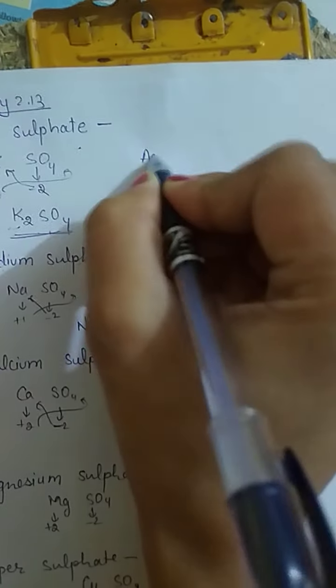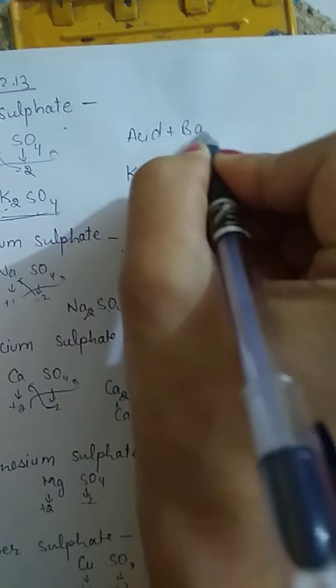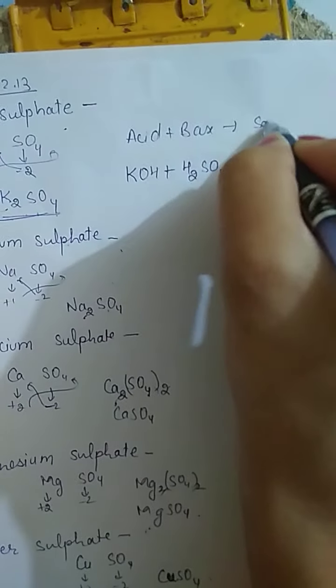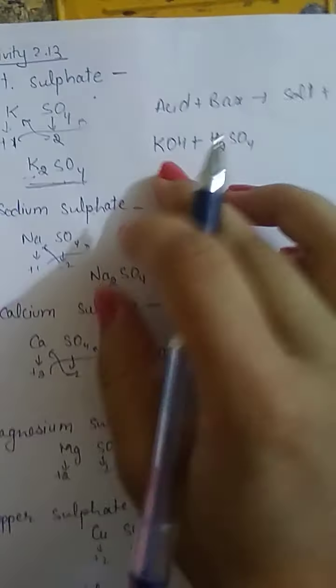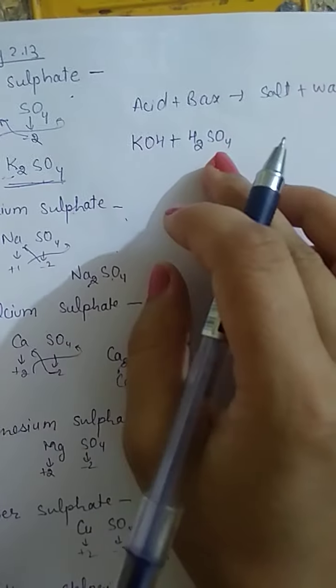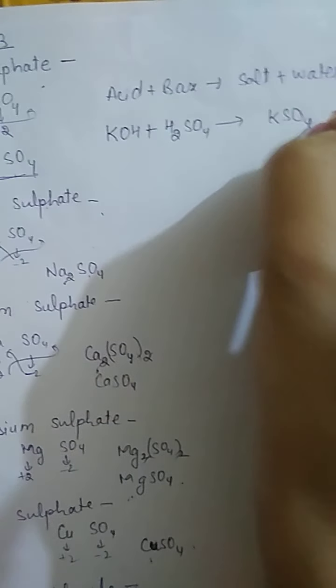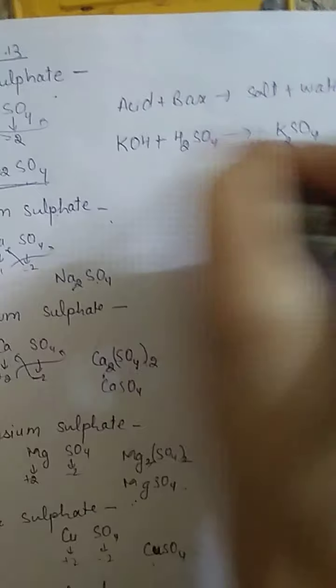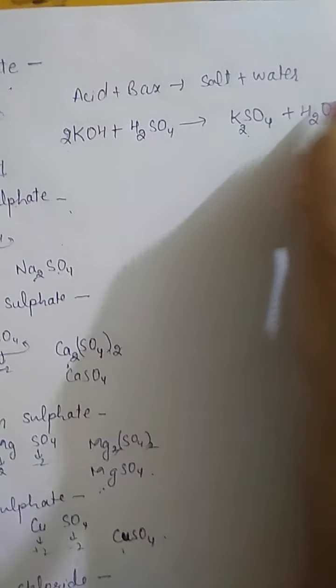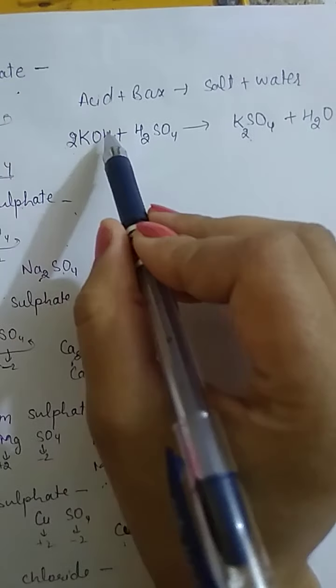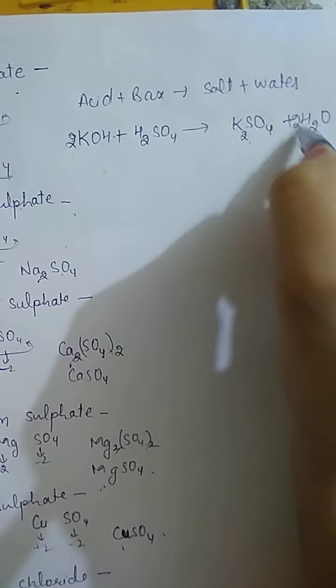We know that when an acid reacts with a base, it will give the respective salt plus water. So when potassium hydroxide reacts with sulfuric acid, it will give potassium sulfate, K2SO4. To balance, we will write 2 here plus H2O. How many hydrogen? 2 here, 2 here, 4. So 2 H2O.